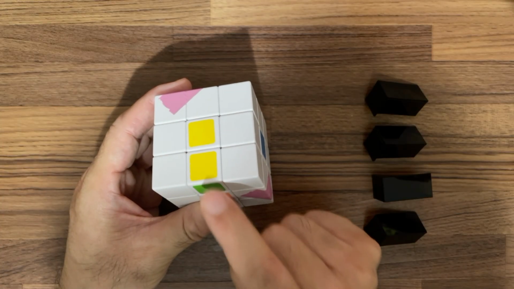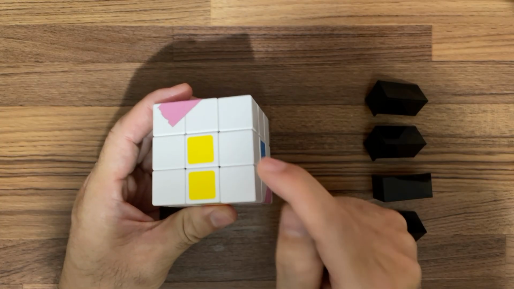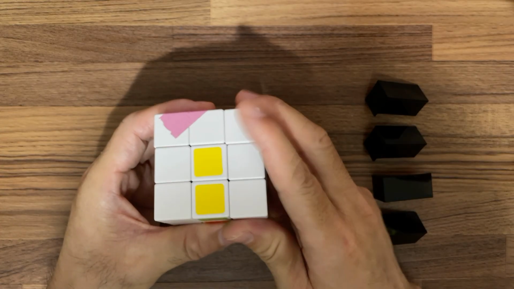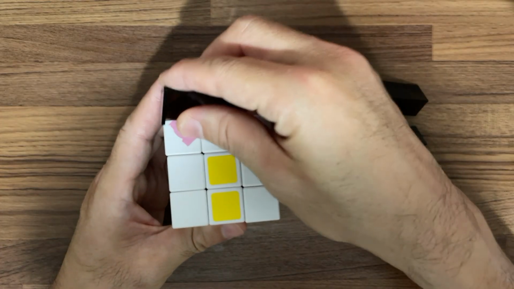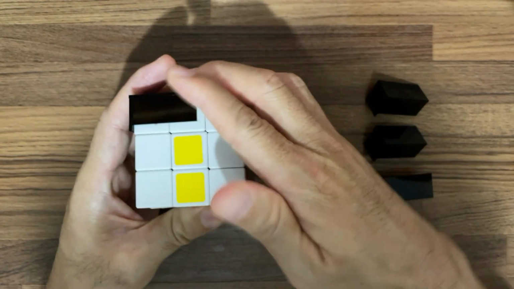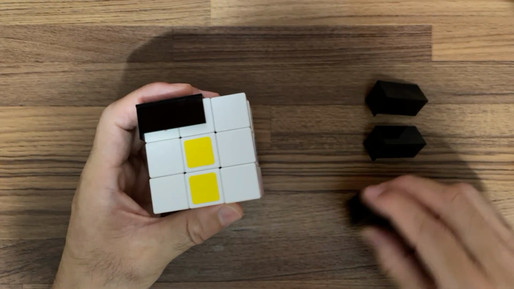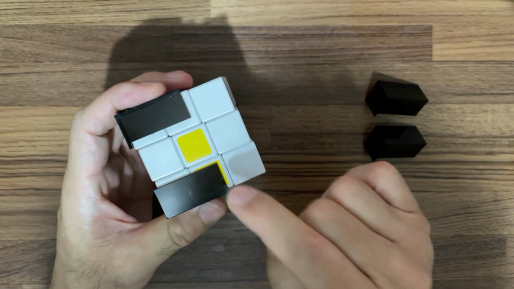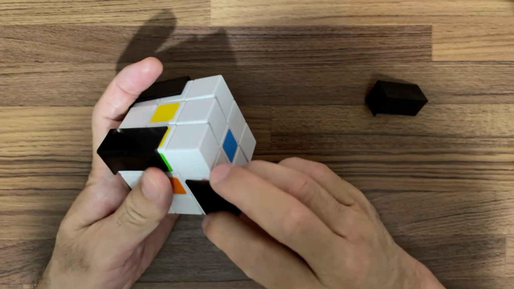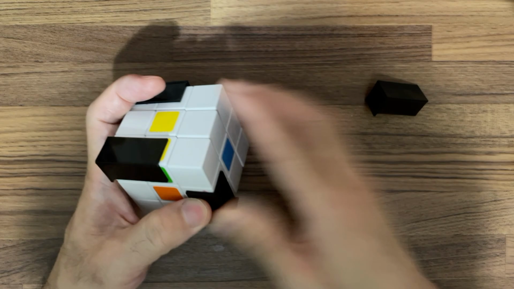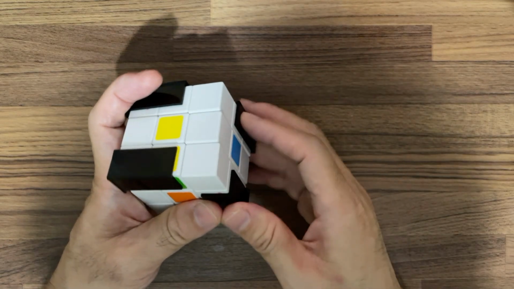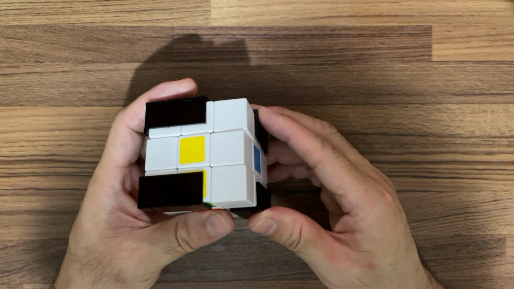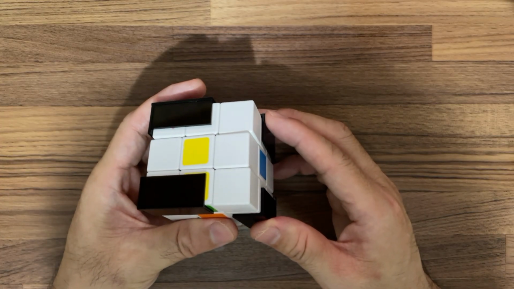If this edge is not at this position initially, and it's not between any two parallel pairs, like this, then you don't need to worry about which layer to interchange on.